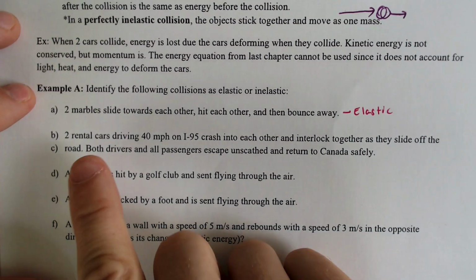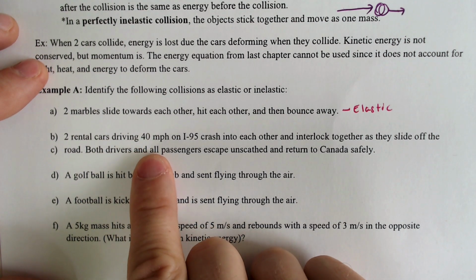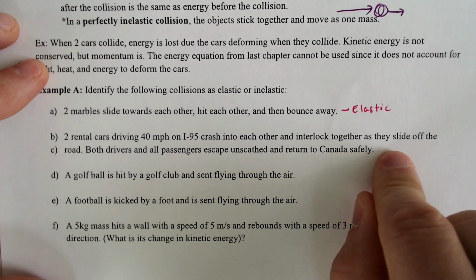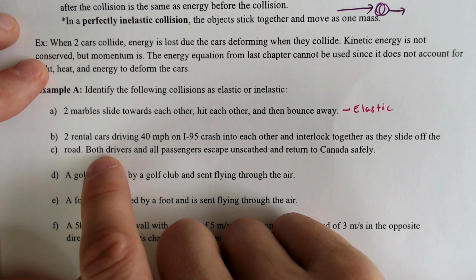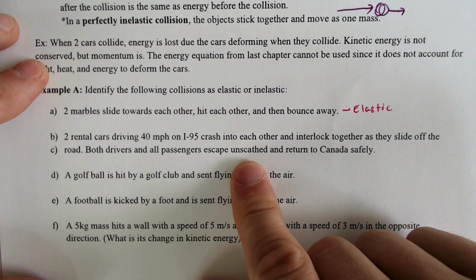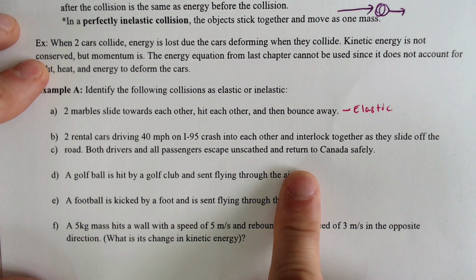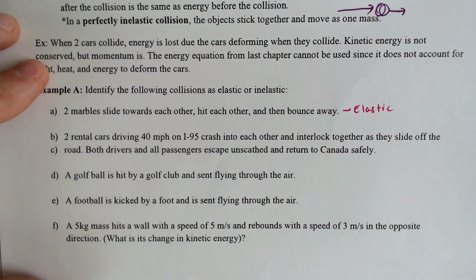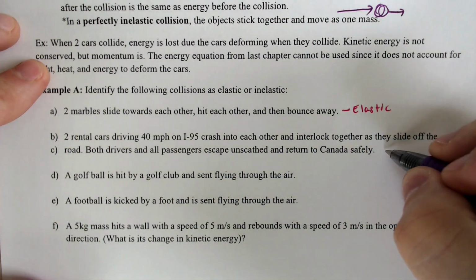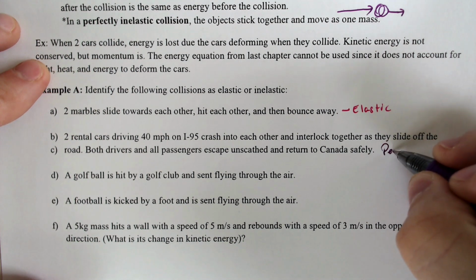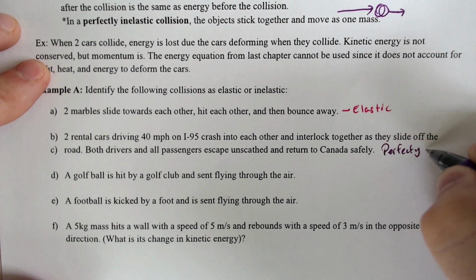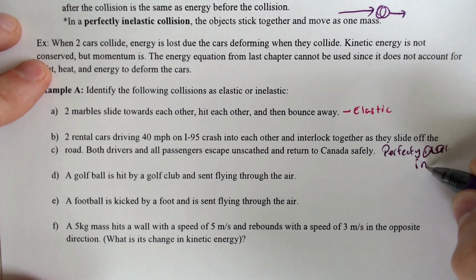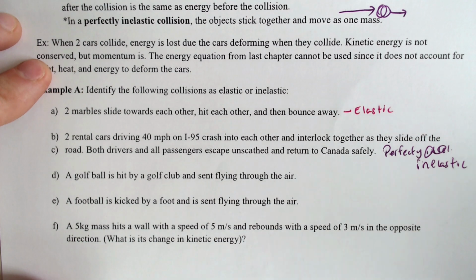However, if you had two rental cars driving at 40 miles per hour on I-95 and they crash into each other, interlock, and stick together as they slide off in the same direction on the road, both drivers and passengers escape unscathed and apparently are going to Canada because they're on I-95, probably in Florida. So with that in mind, this would be as close to a perfectly inelastic collision as we could hope for.